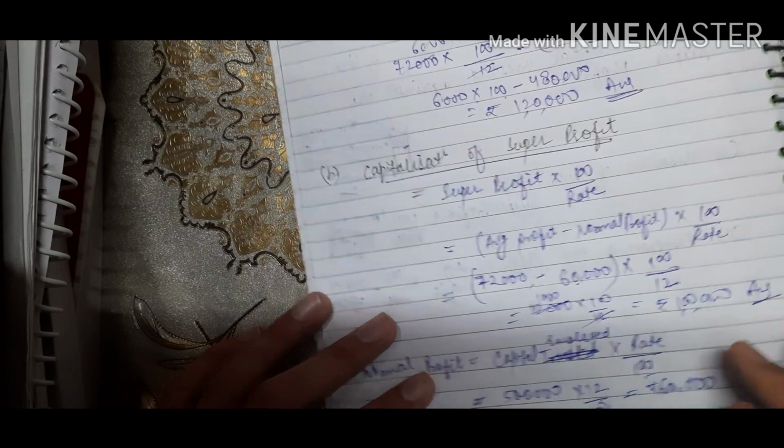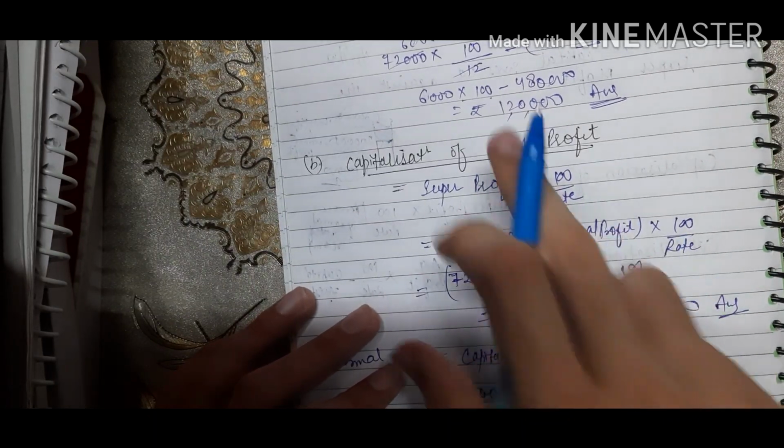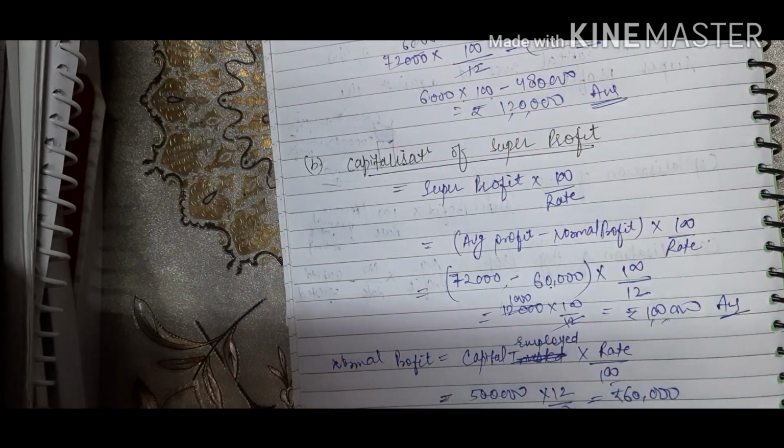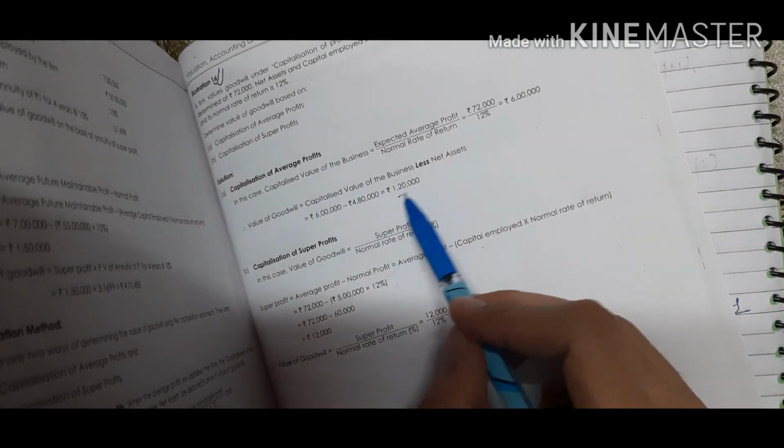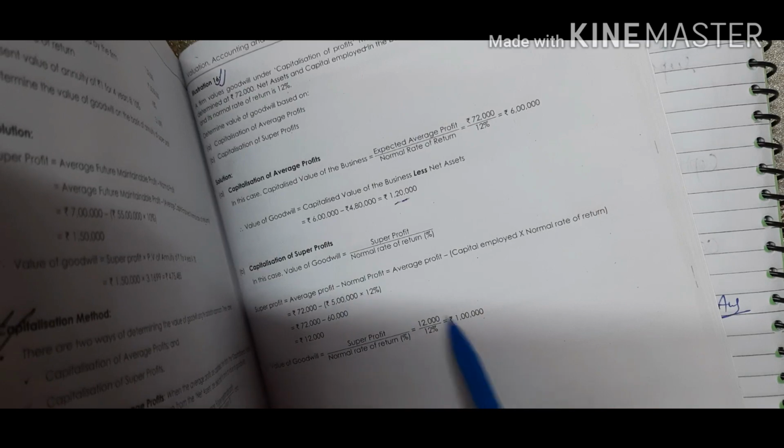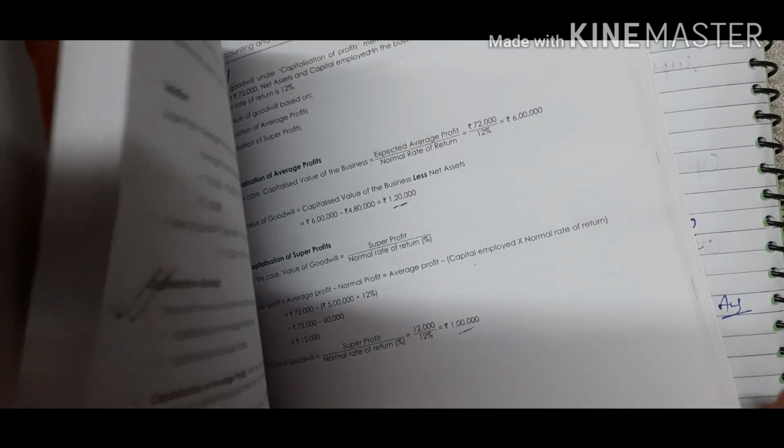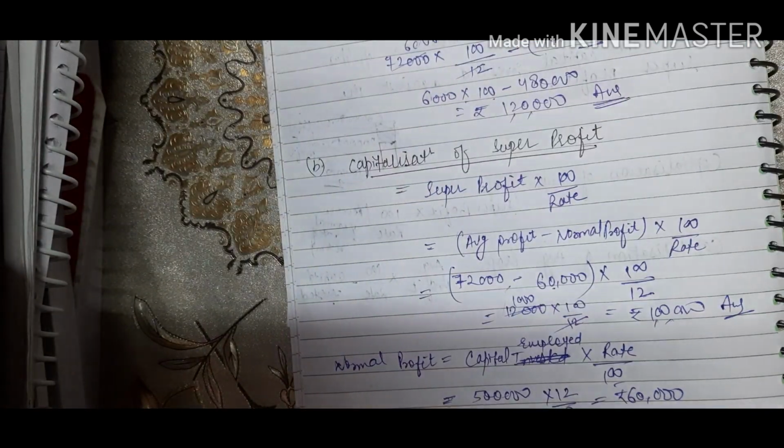Okay. So super profit से आंसर है 1 lakh and average profit से है 1,20,000. Let's check it out. Average profit से हमारा आंसर है 1,20,000 and super profit से आया 1 lakh. Okay. So this is completed.